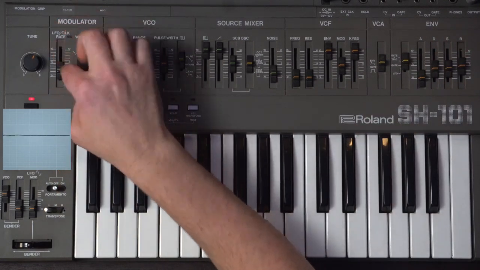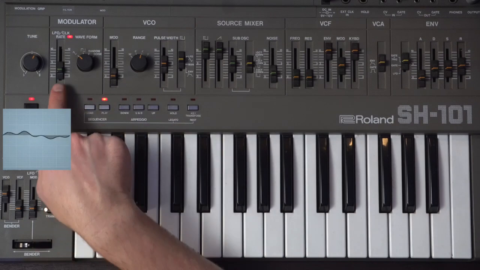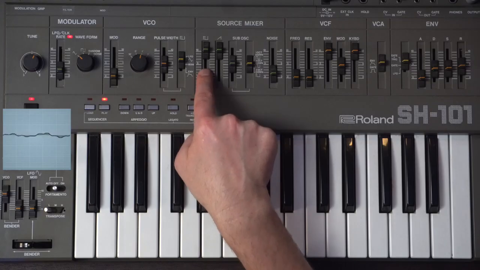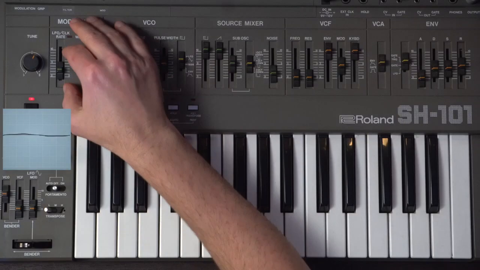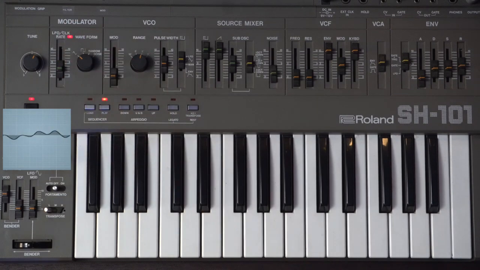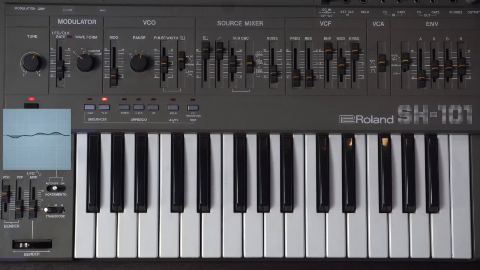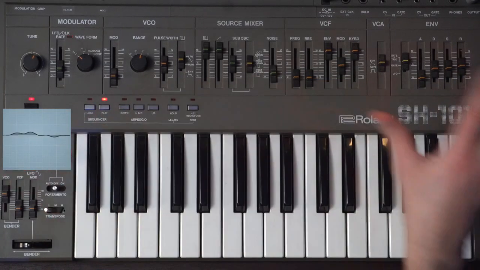Then we can increase this LFO rate to increase the pattern speed, but just be aware that it's also going to increase this pulse width speed. But there we go. Nice, simple, sort of plucky bass, utilizing almost all the features on here. And let's move on to the next one.